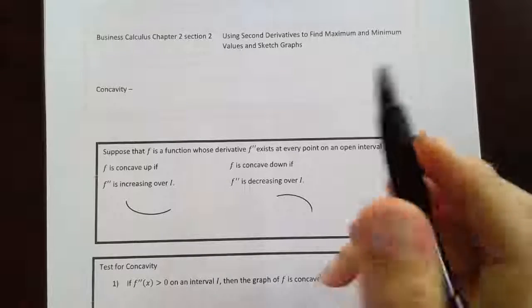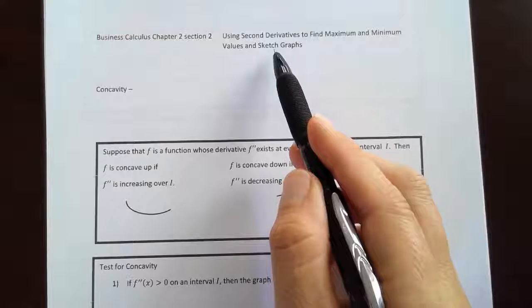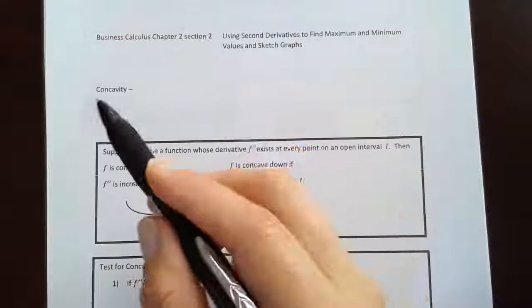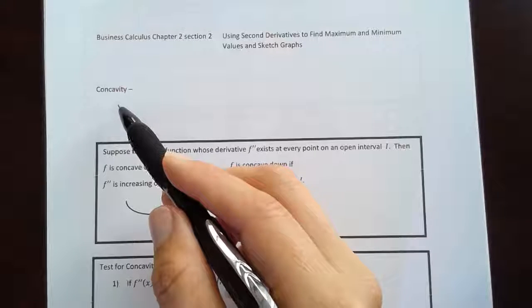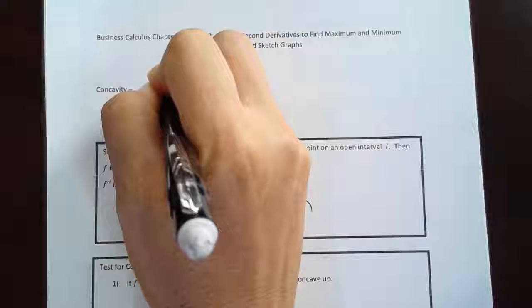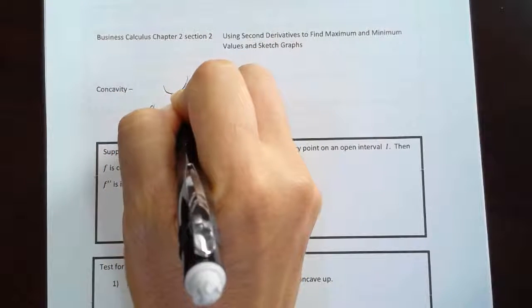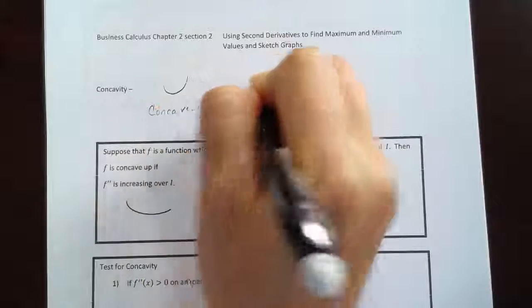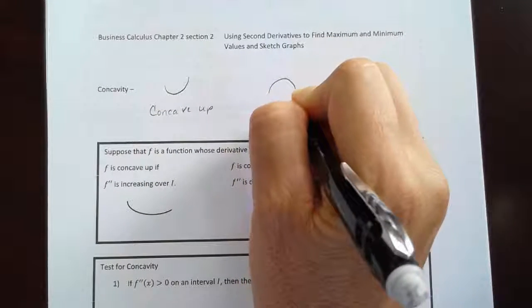Chapter 2, Section 2 is about using second derivatives to find max and min values and to help you sketch your graphs. First, before we talk about that, we need to talk about concavity, and concavity is the direction in which your graph is cupped. So if your graph is cupped up, then you're concave up. And if your graph is cupped down, then you are considered to be concave down.